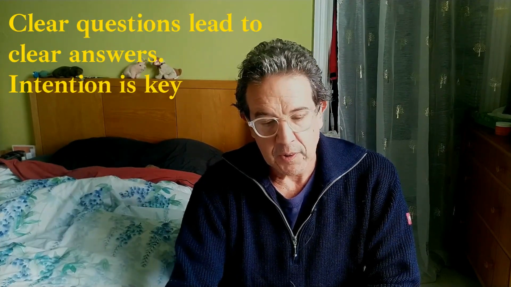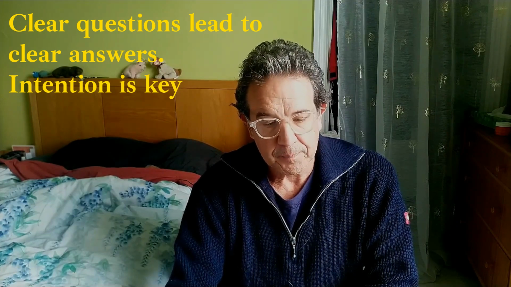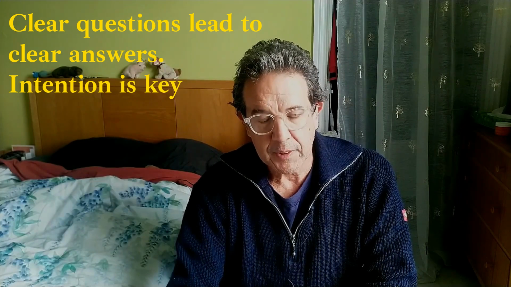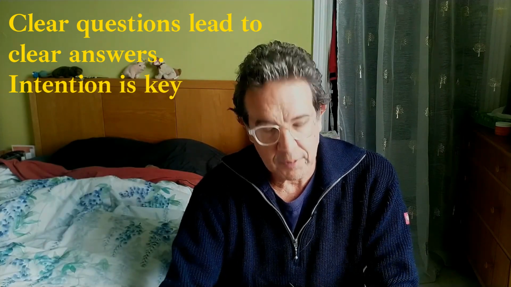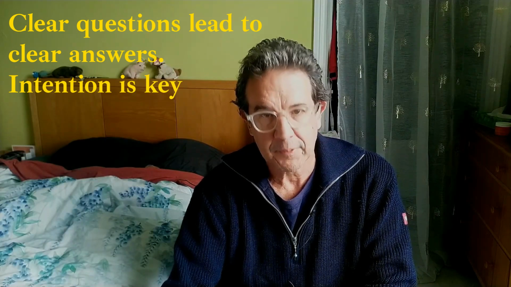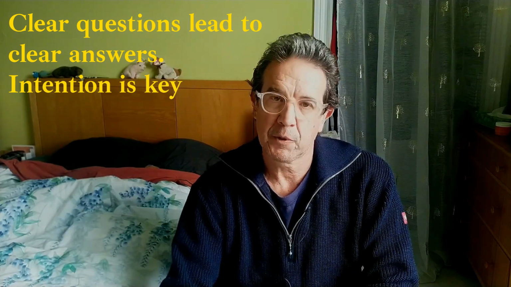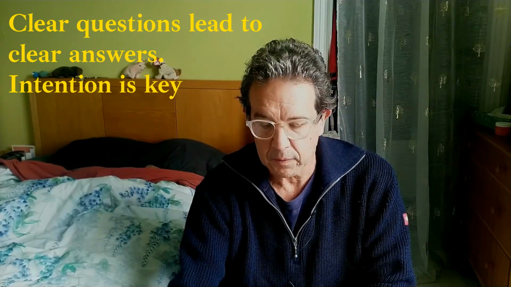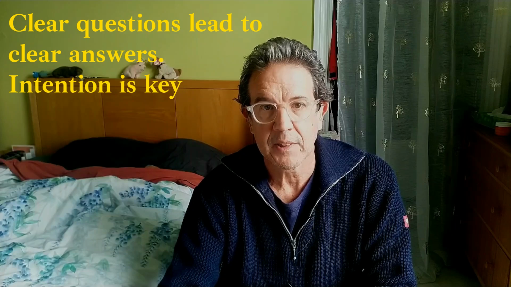If you don't approach a reading with clear intentions, you won't get a clear answer. Decide beforehand how you'll read the spread, how you're going to shuffle the cards, and how you're going to deal the cards. Do that before. Do not make it up as you go along. I repeat, do not make it up as you go along. You must have intention.